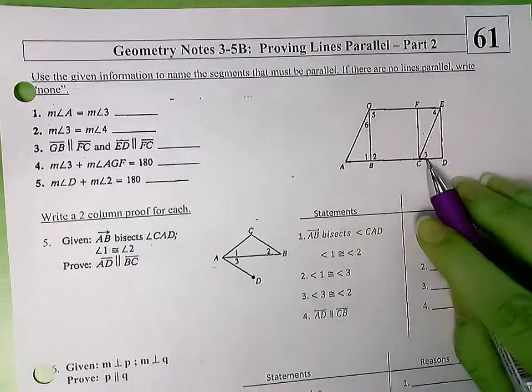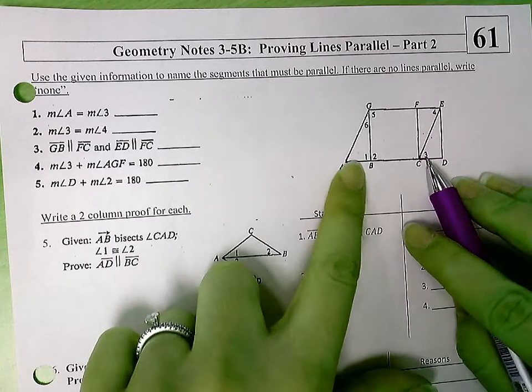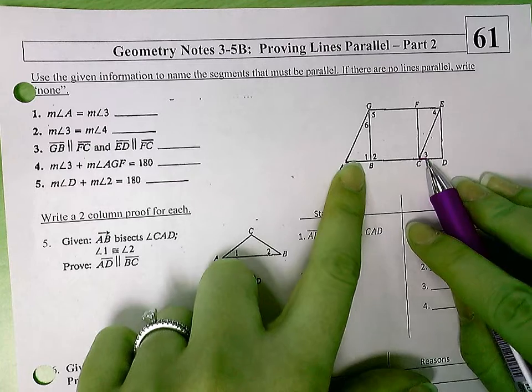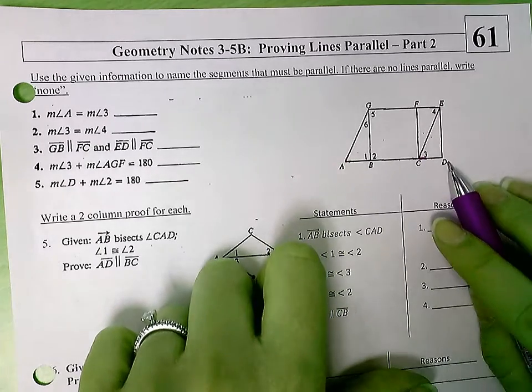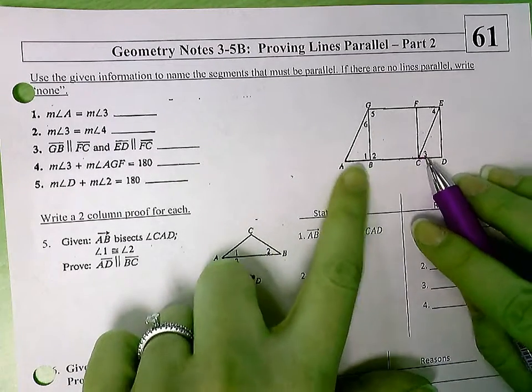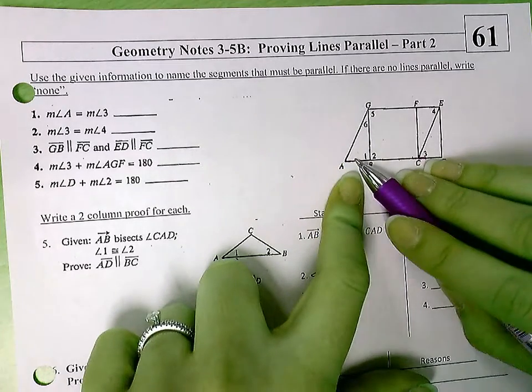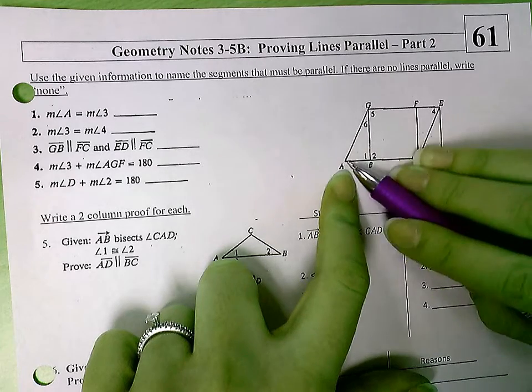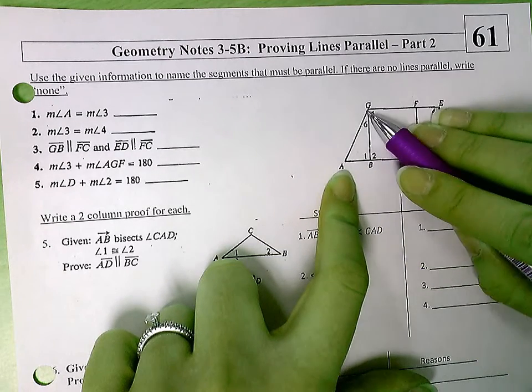What I do first is identify which line is my transversal. So which line hits both of those angles? AD. Now I want to look at the other line that makes up angle A. Well, AD is the transversal, so the other line that makes up angle A would be AG.